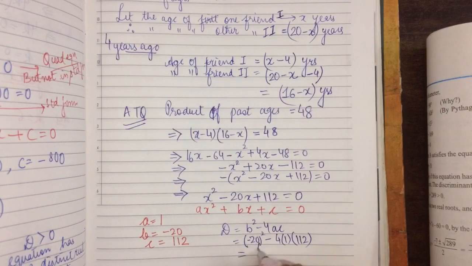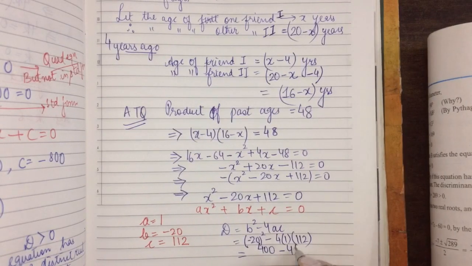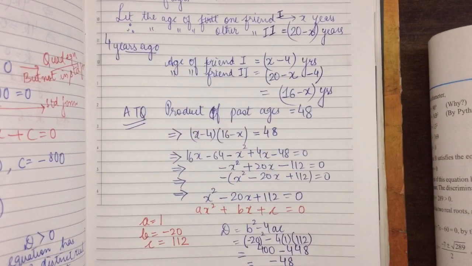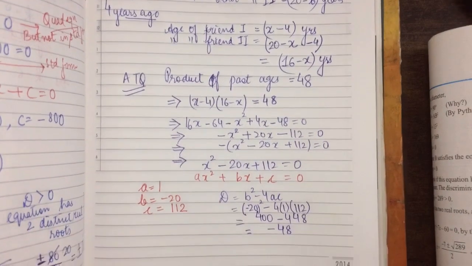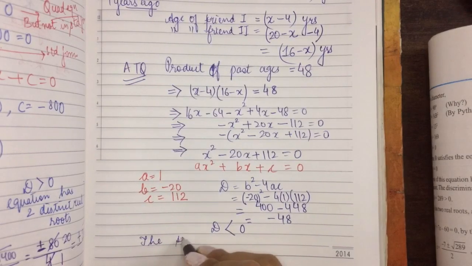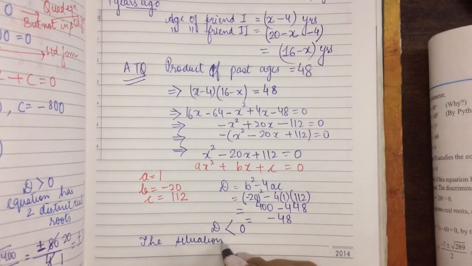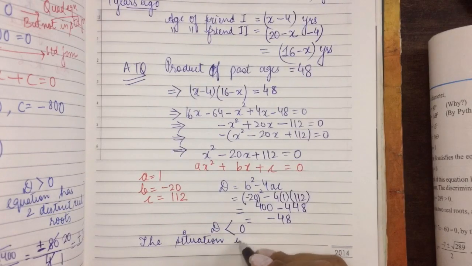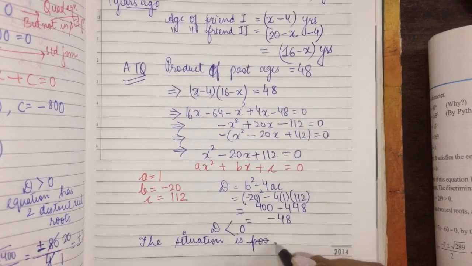This will be 400 minus 448. This is minus 48. Now when we have a negative discriminant, the answer doesn't exist. So this is what we are going to write down. Discriminant is less than 0. So the situation is not possible.